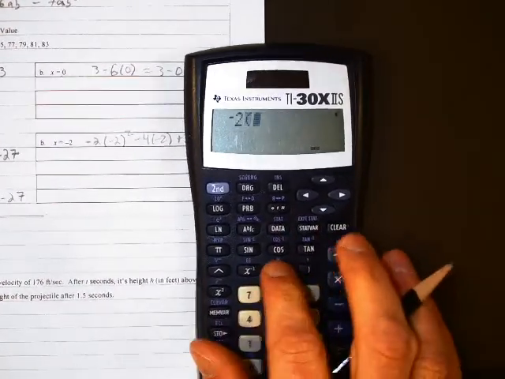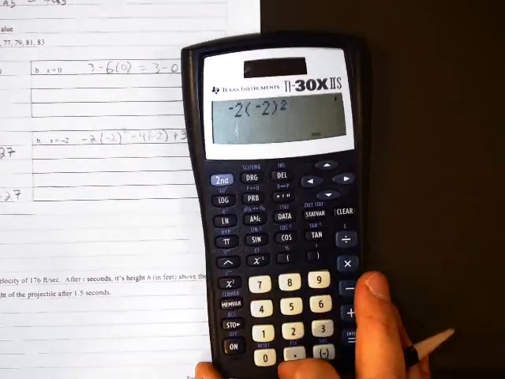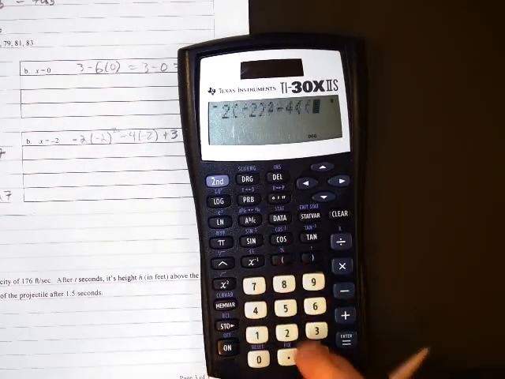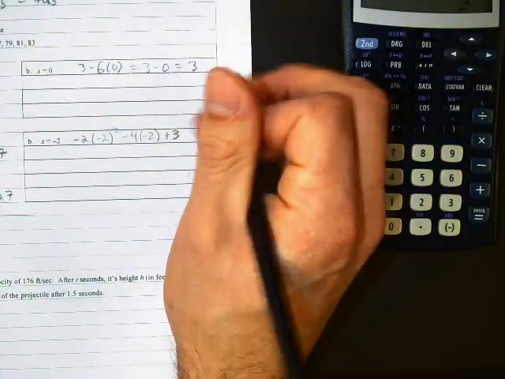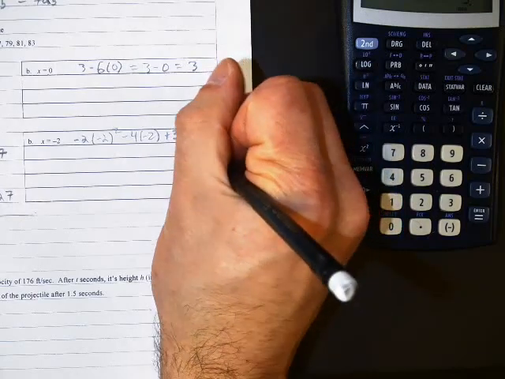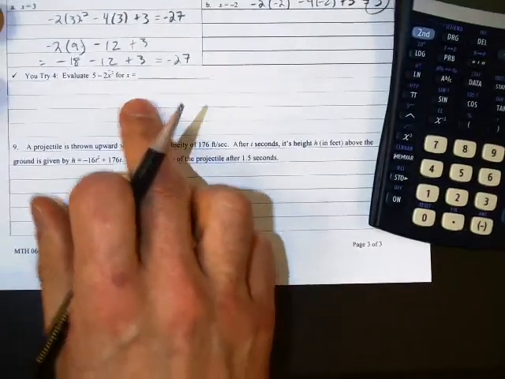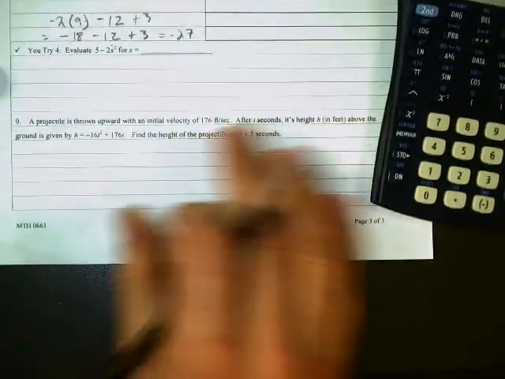So again, negative 2 parentheses negative 2 squared minus 4 times negative 2 plus 3, we get 3. I'll give you a you try on Wednesday.